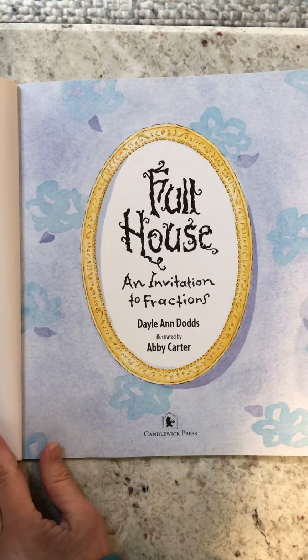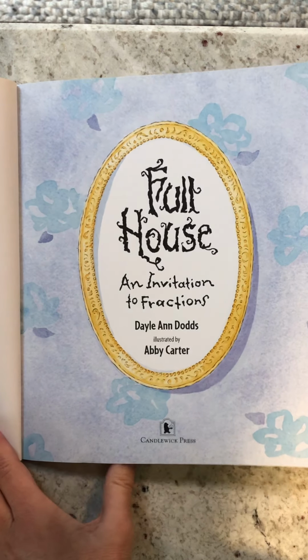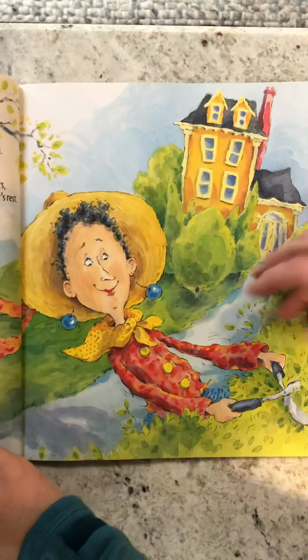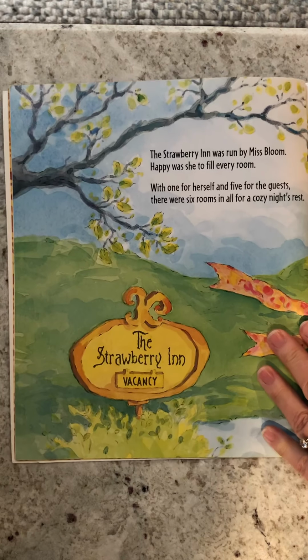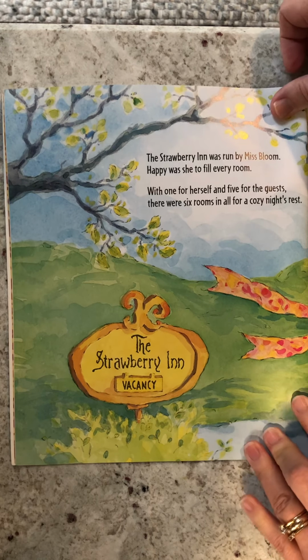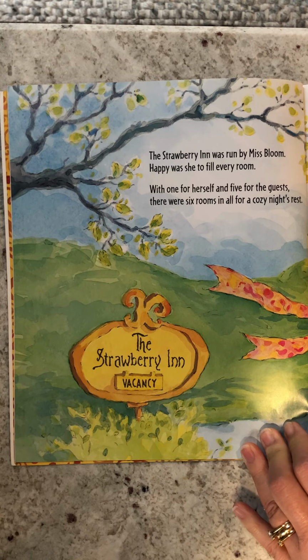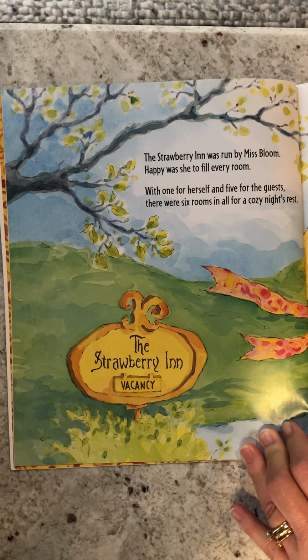Full House, An Invitation to Fractions by Dayle and Dodd, illustrated by Abby Carter. The Strawberry Inn was run by Miss Bloom. Happy was she to fill every room. With one for herself and 5 for the guests, there were 6 rooms in all for a cozy night's rest.